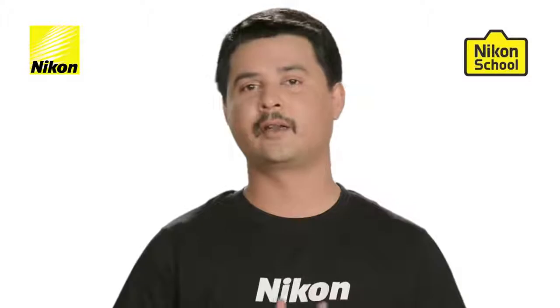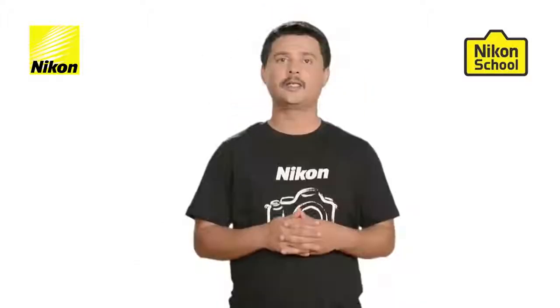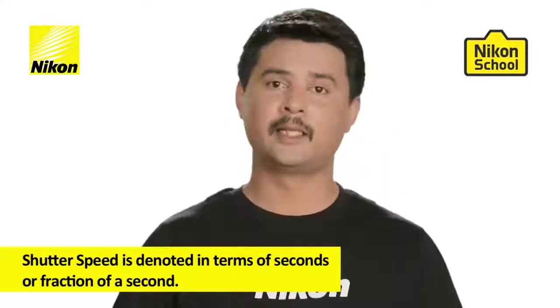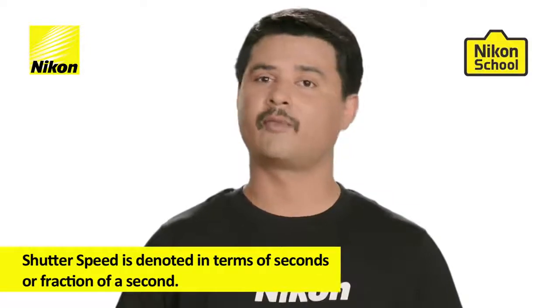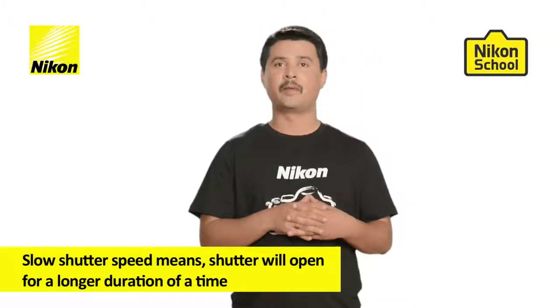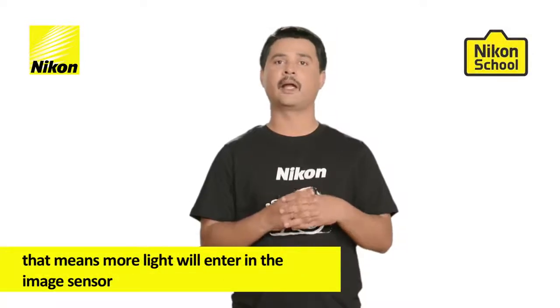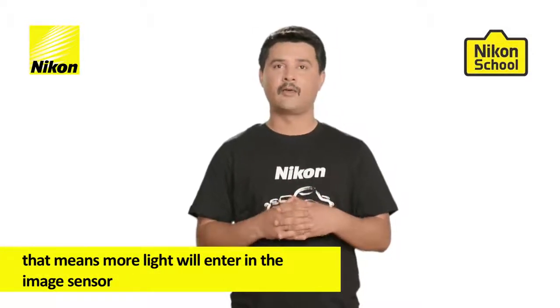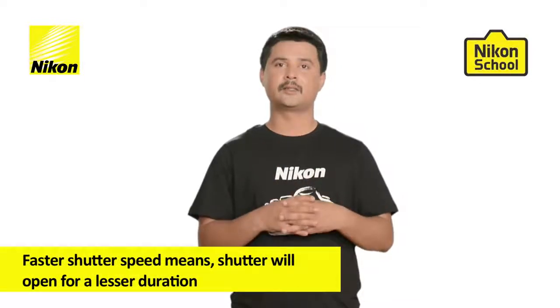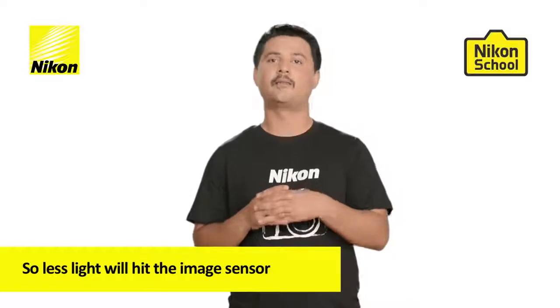Now how to identify slow and fast shutter speed? Shutter speed is normally denoted in seconds or fractions of a second. Slow shutter speed means the shutter will open for a longer duration, that means more light will enter the image sensor. Whereas faster shutter speed means the shutter will drop at a very high speed and less light will hit the image sensor.